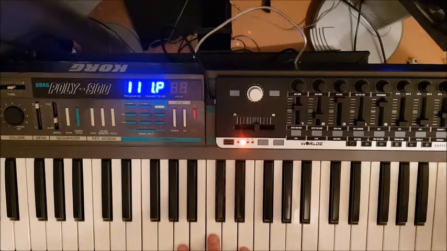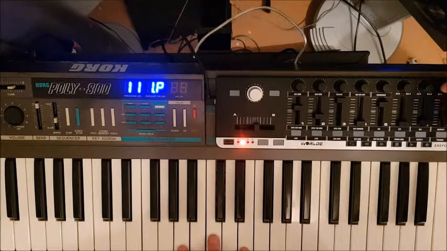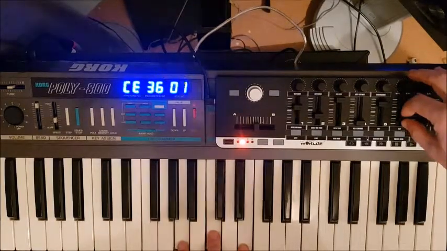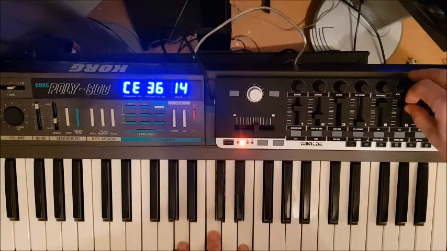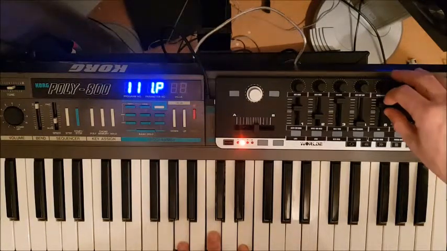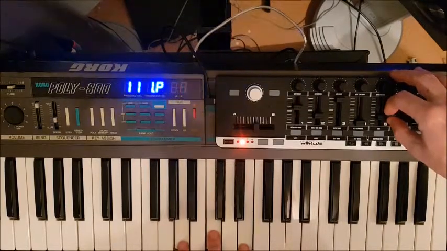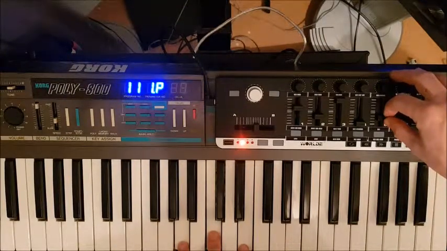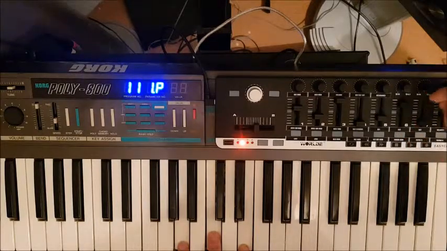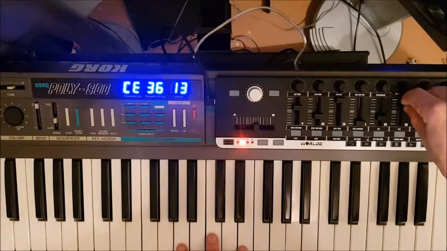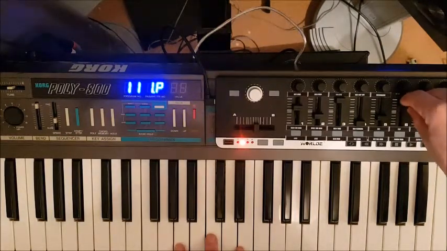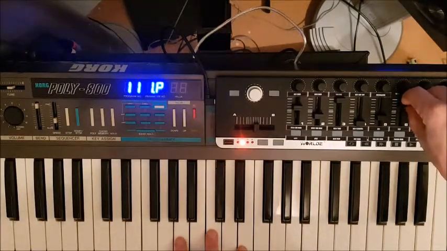So I can then bring up the envelope generator 3 settings. So again, it's quite a unique modulation waveform you can create by combining the two modulation sources.